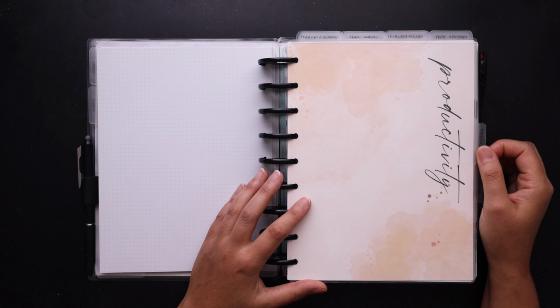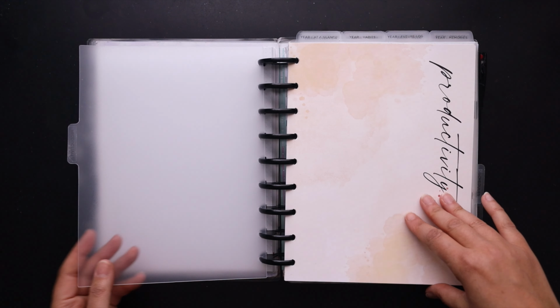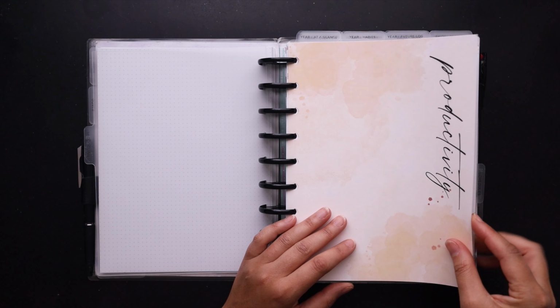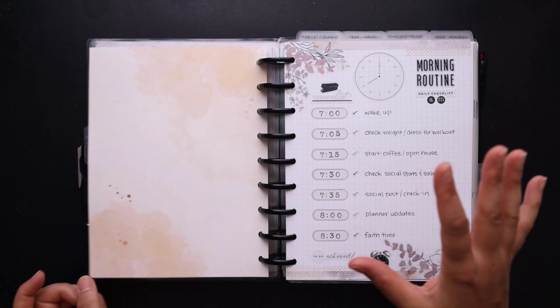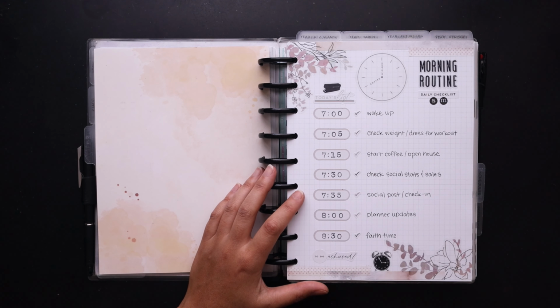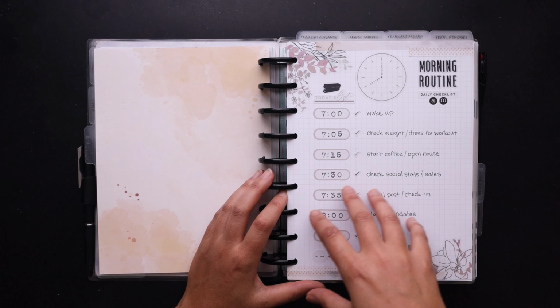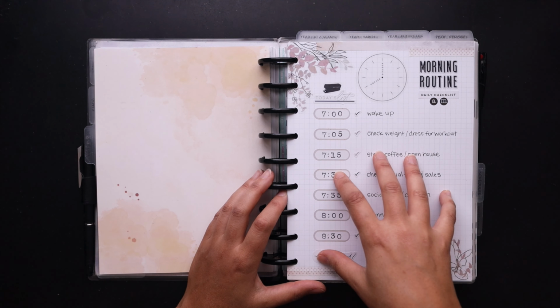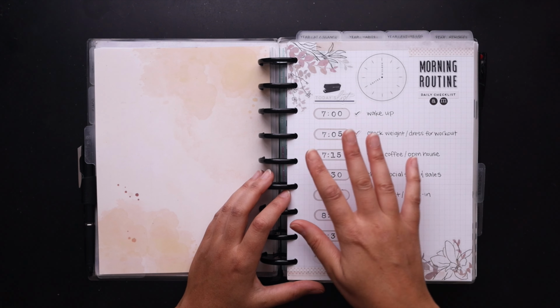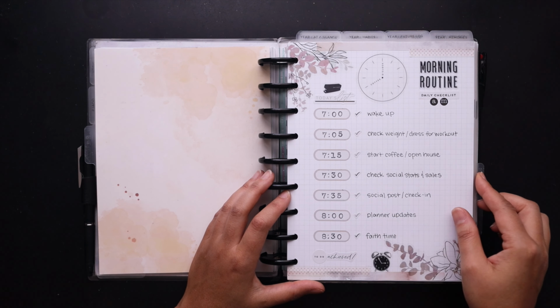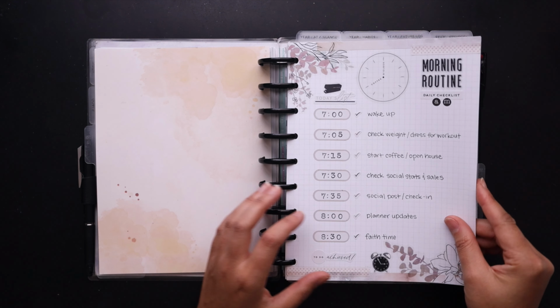Also have my productivity section. This is another section that's somewhat new to my planner. I am revamping all of my routines inserts. I used to have a setup with my morning routine, a block schedule, and a master schedule. I've already set up my morning schedule, and again, it's just a DIY insert.